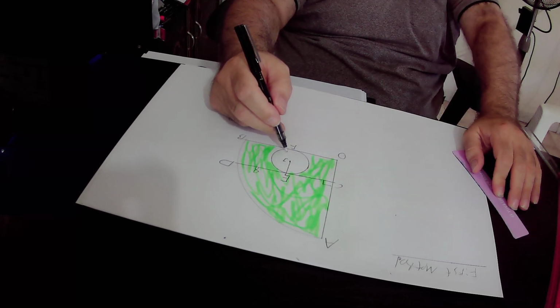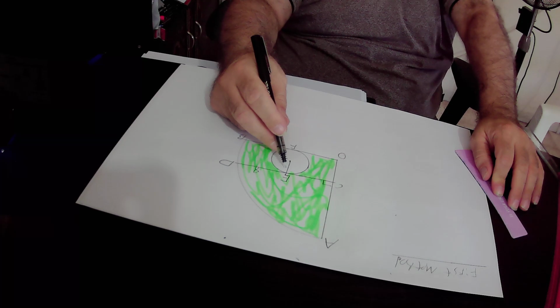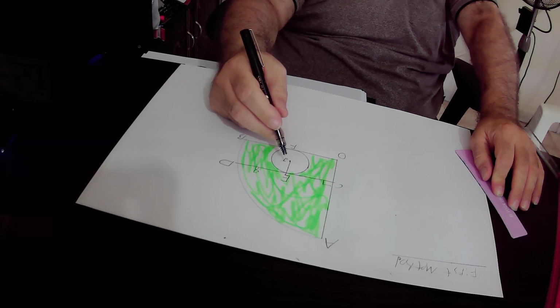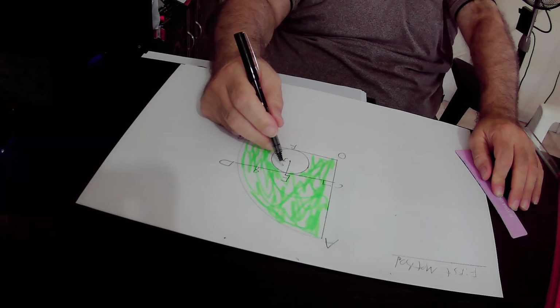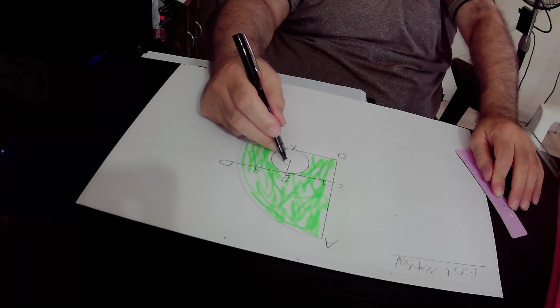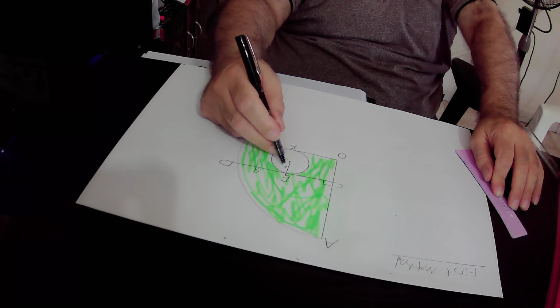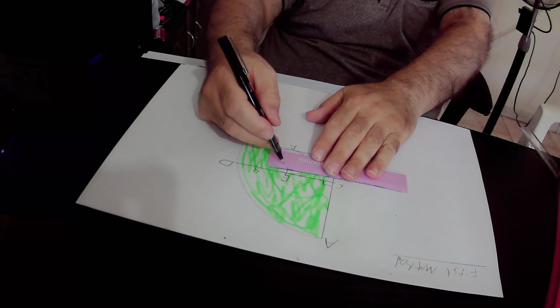Point J is the center of the circle. Point E is the point of the circle itself. Therefore, JE is the radius of the circle that will be defined as R. So the radius of the small circle is R. Therefore, JE equals R. And we have the radius JE that is drawn to the point of tangency.